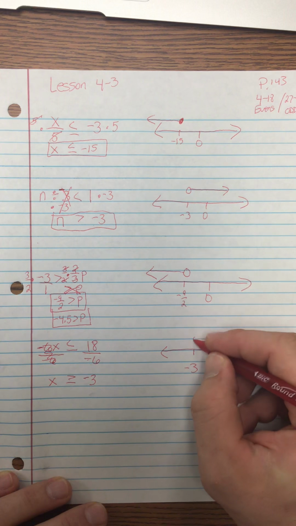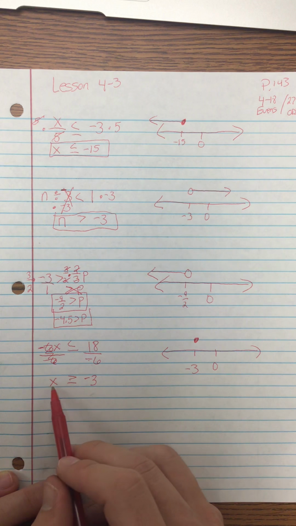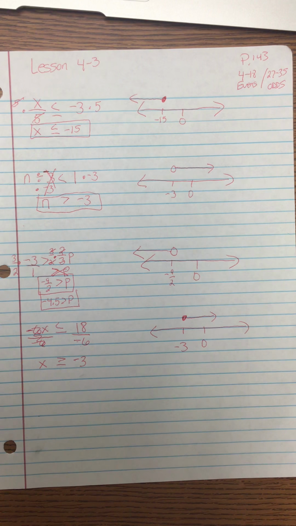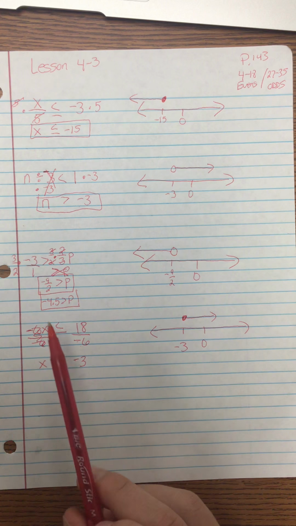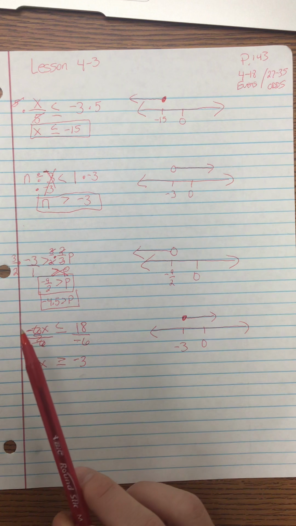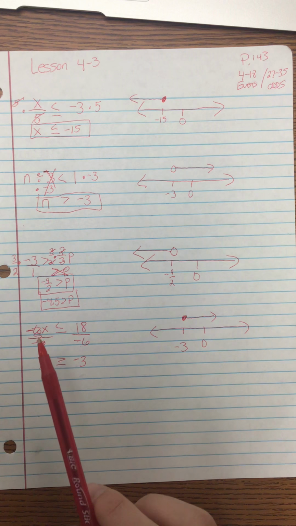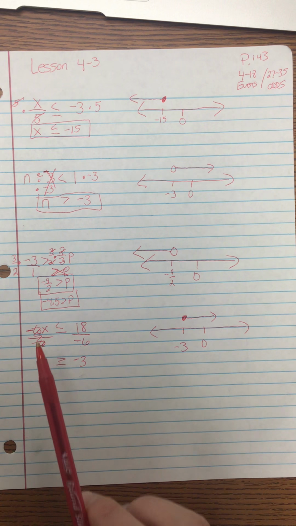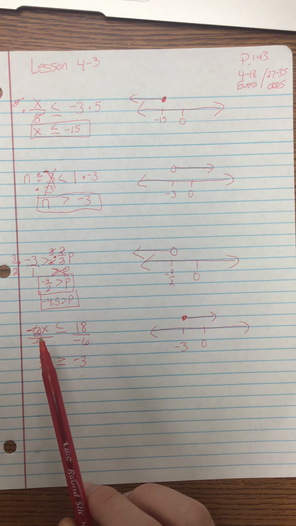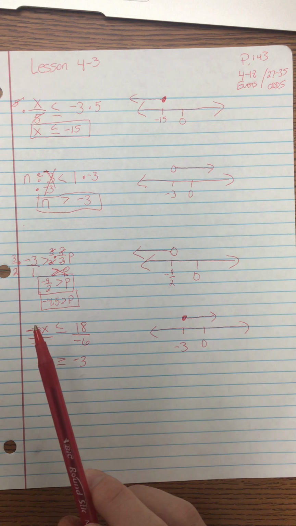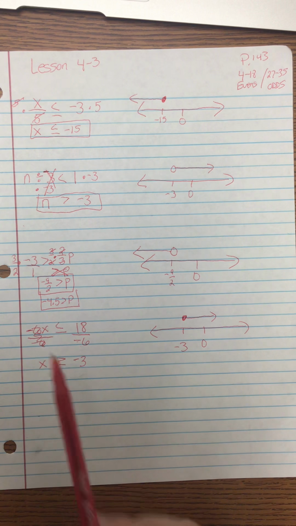This tells me to have a closed circle, and we graph all the numbers that are greater than or equal to negative 3. Those numbers are on that side of negative 3. So one more time, we are only focused on the number that's with my variable in terms of flipping this inequality. If the number with your variable is negative, you are going to flip your inequality. We do not care if the number on the other side is positive or negative. This could have been a positive 18 or a negative 18. It wouldn't have mattered. It just matters that the number that's with your variable is positive or negative. Okay? So if you multiply or divide by a negative, you have to flip your inequality. If you multiply or divide by a positive, you do not flip your inequality.